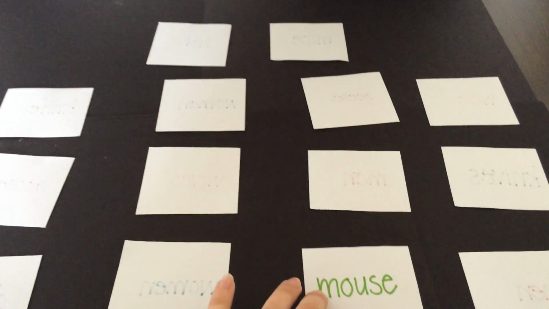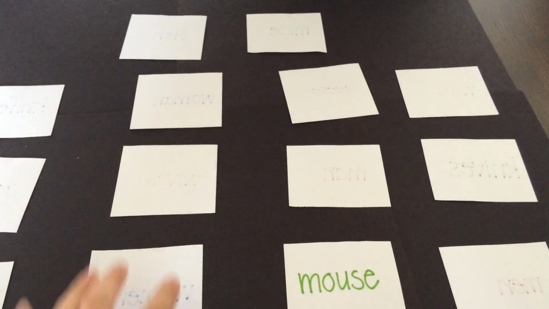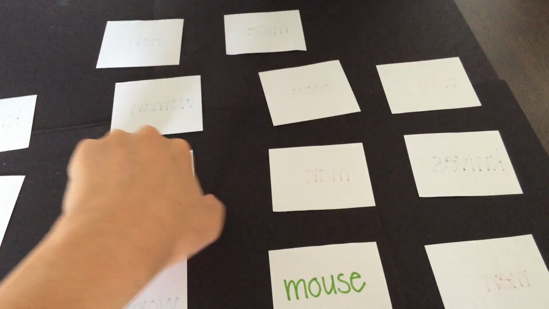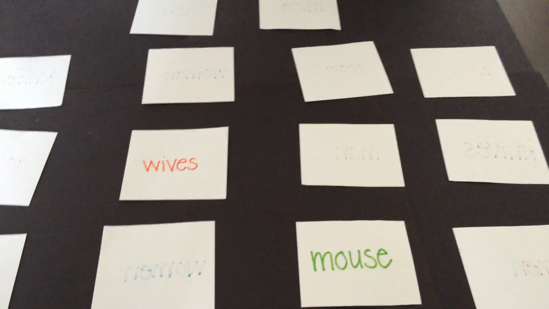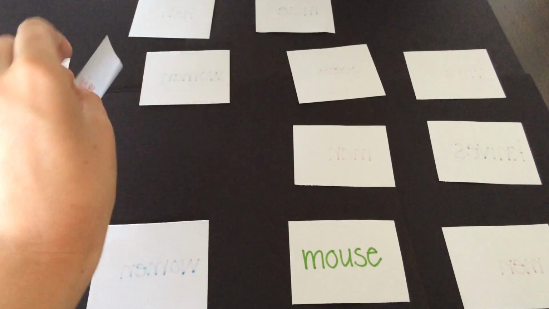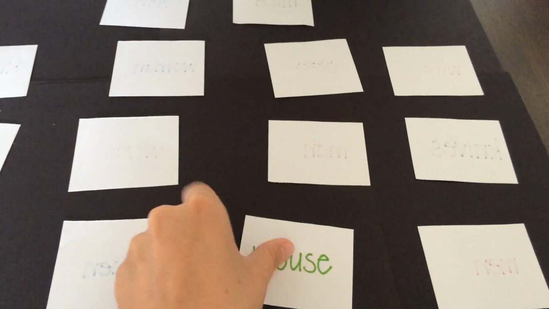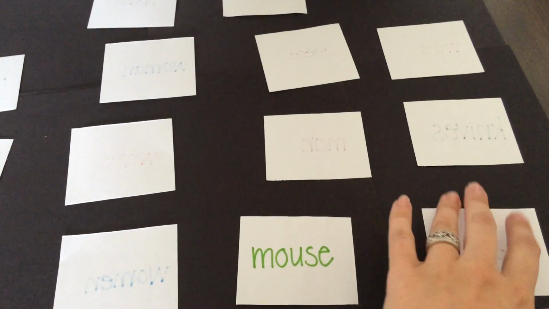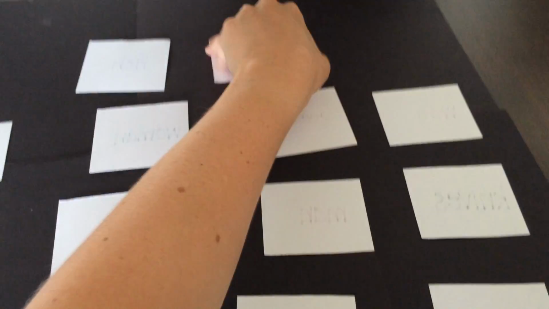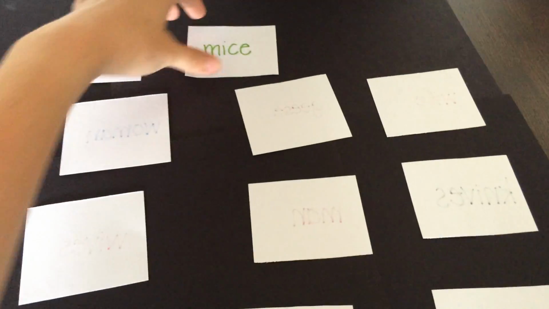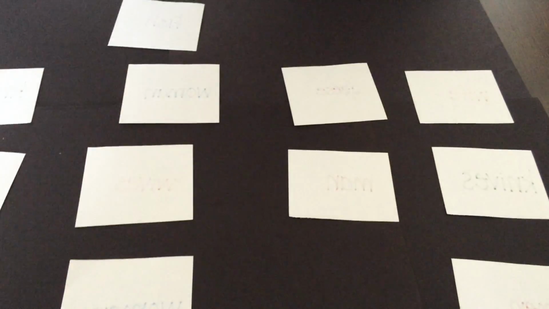The first card is mouse. The plural of mouse. Let's find it. Wives. The plural of mouse is not wives, so we flip that back over. Let's try mouse again. Try to find the plural of mouse. The plural of mouse, mice. Because we got that right, we get to keep the card.